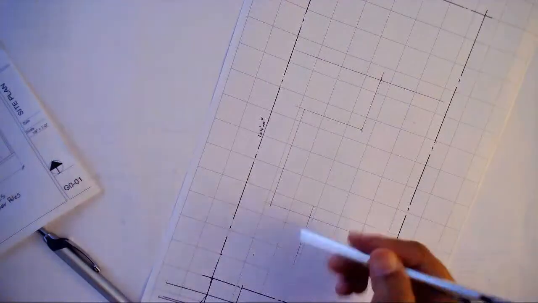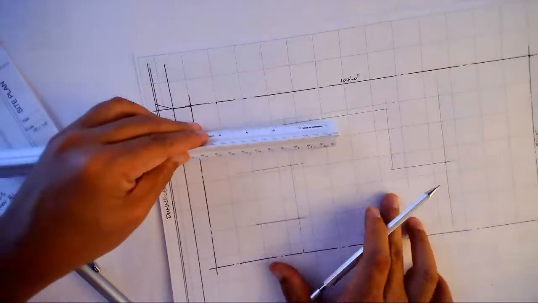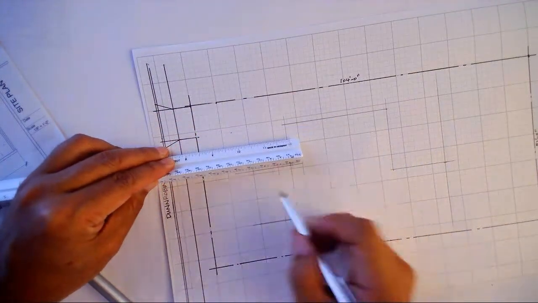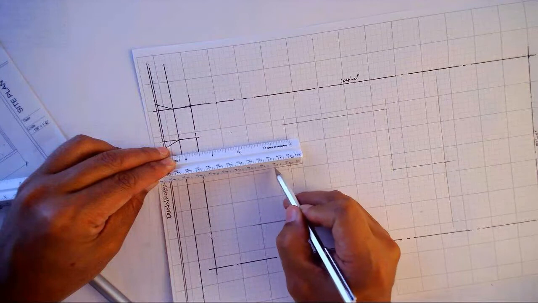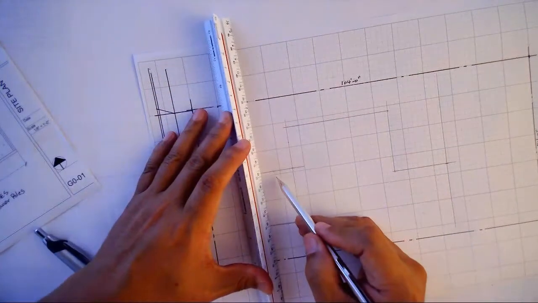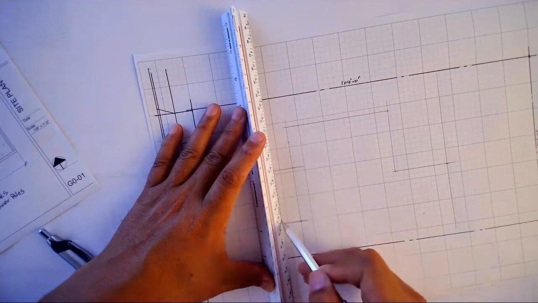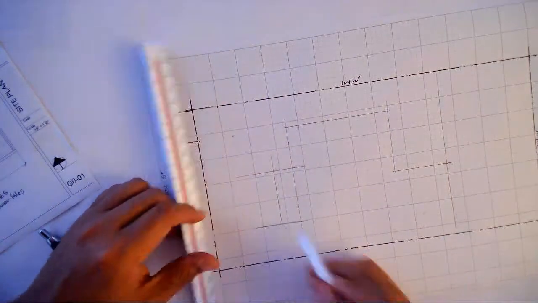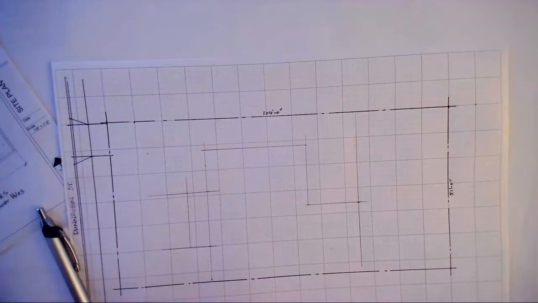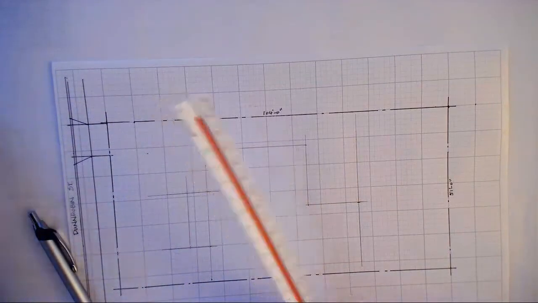And it does come out 6 foot 3. I'm just using one of my grid lines as kind of a guide. So that's the outline of my house, and I'm going to locate the garage.